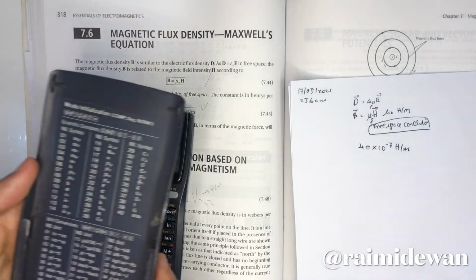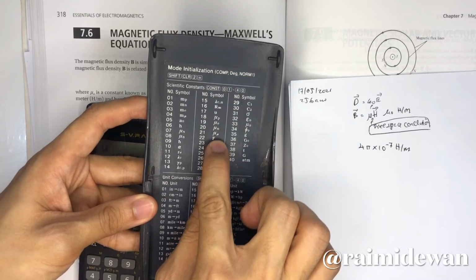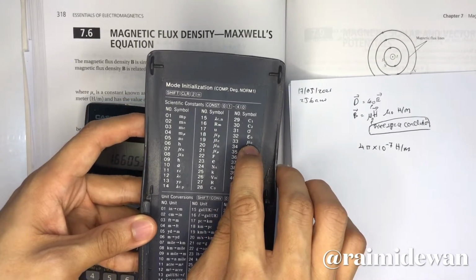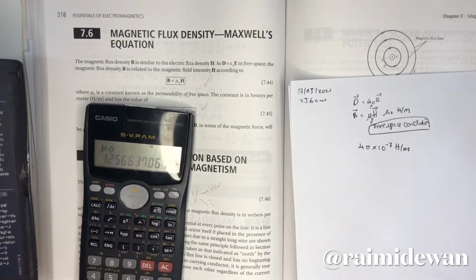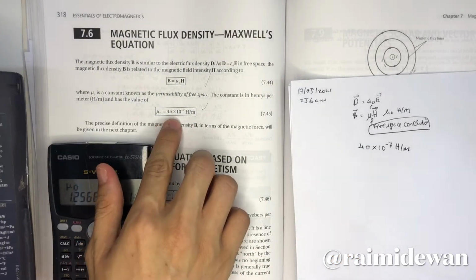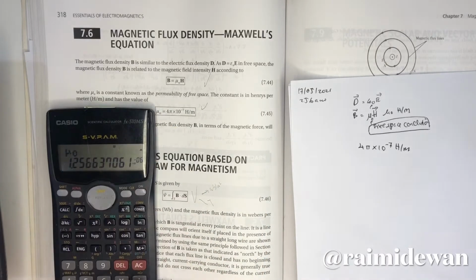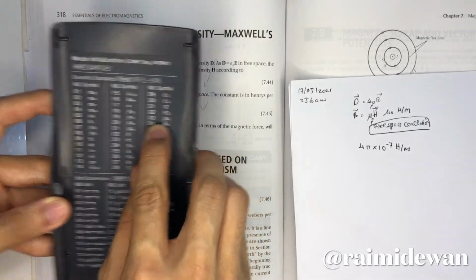Oh, never mind. You guys may try from this value of mu naught. Constant mu naught has a different value, but it is because it has 4 pi here. If we divide by pi, then we have 4. So it is correct, and you can use constant 33.